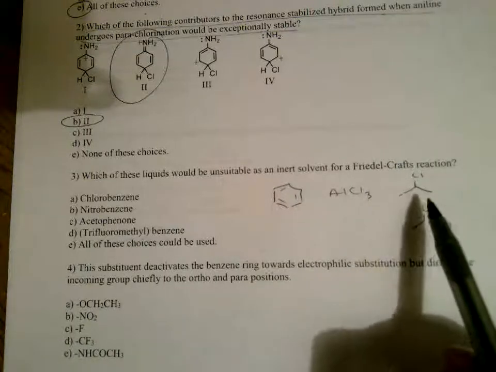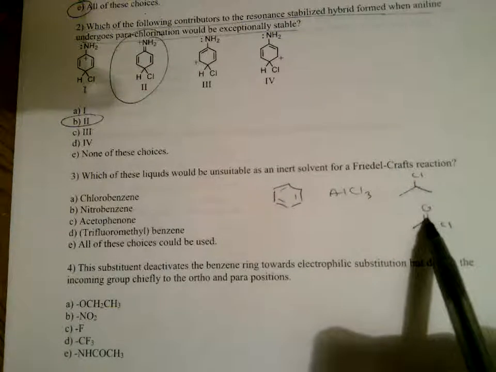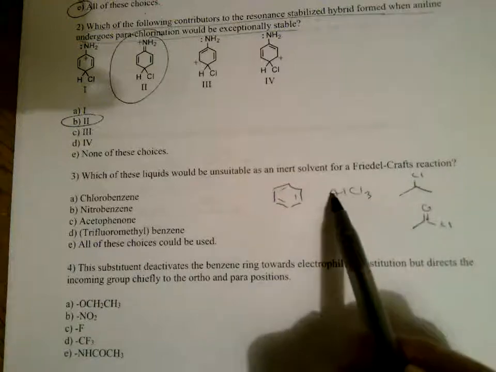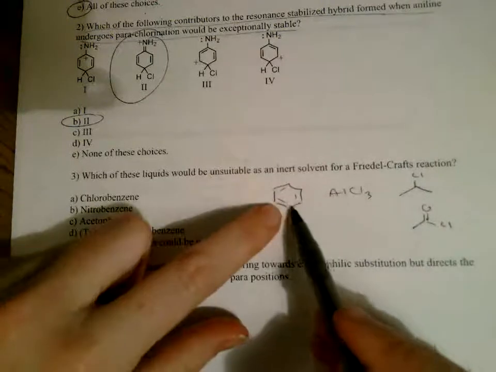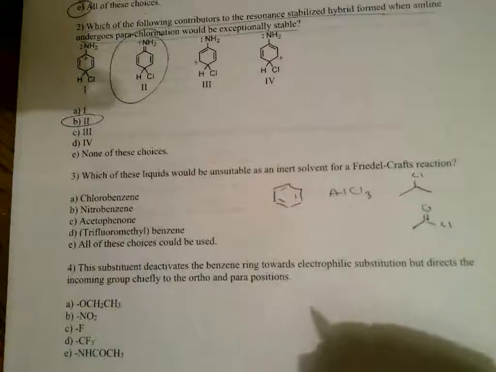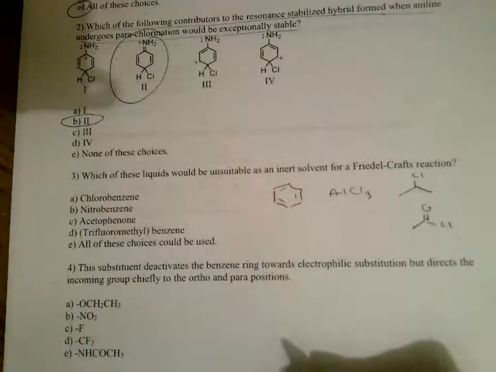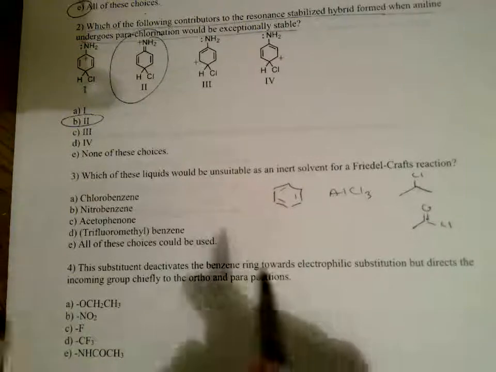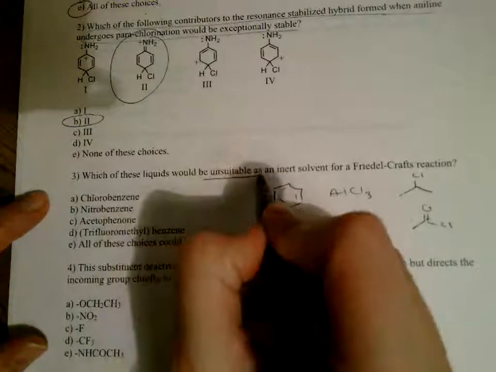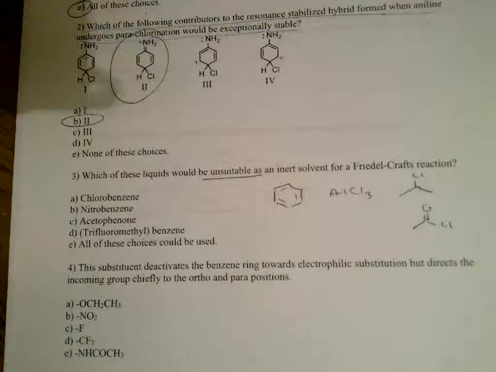So a carbocation is going to be formed from either of these in conjunction with the Lewis acid. And then you'll be able to get essentially electrophilic aromatic substitution. Those are the ingredients of a Friedel-Crafts reaction. So the question is, which of these would not be good as an inert solvent? So which of these will likely react?